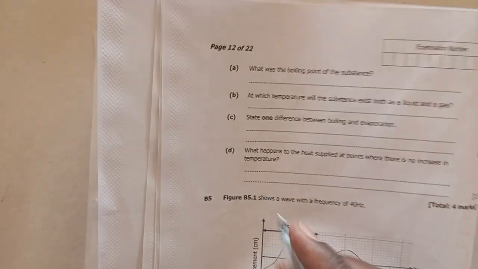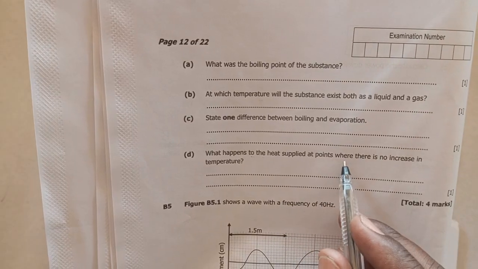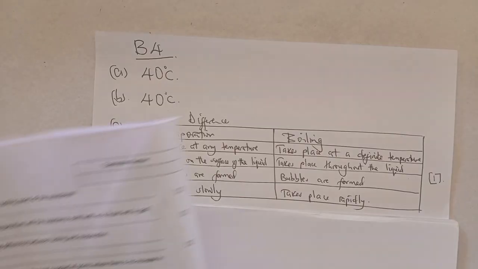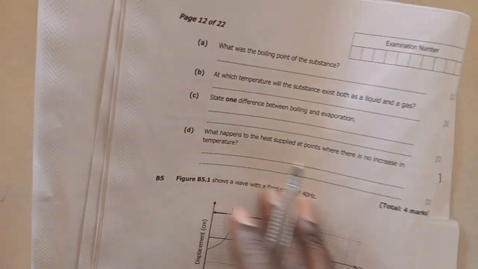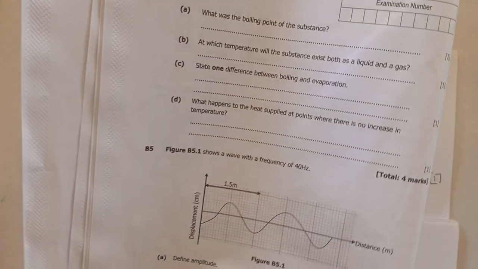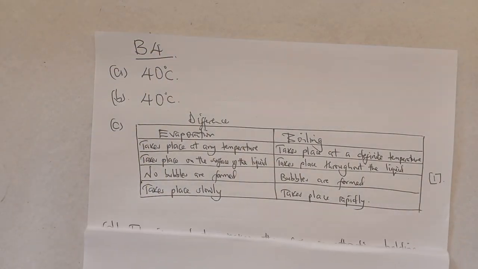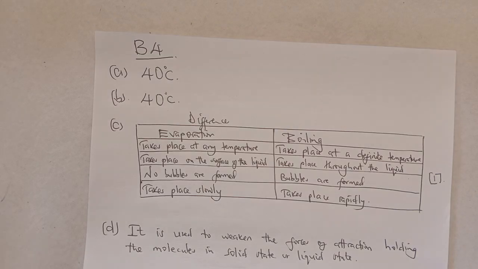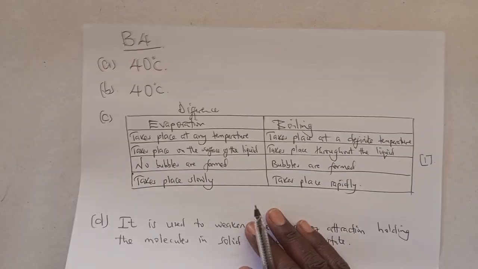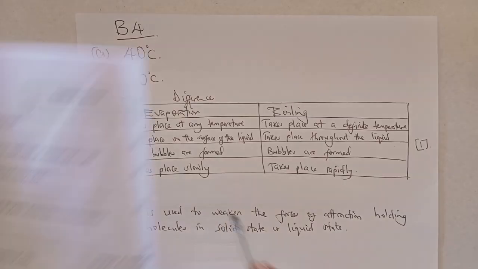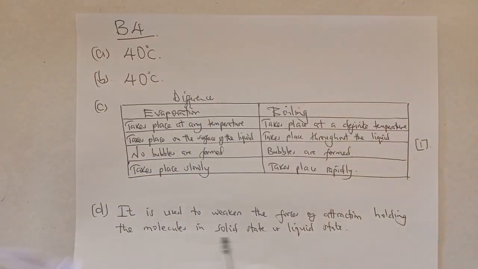Okay, we go to the last question. What happens to the heat supplied at points where there is no increase in temperature? In other words, at flat curves, what happens? Like I said, this is where the heat is used to weaken the forces of attraction holding the molecules in solid state or liquid state. That is exactly what is happening. So this is the answer here. It is asking what happens to the heat. The heat is used to weaken the forces of attraction holding the molecules in solid state or liquid state.